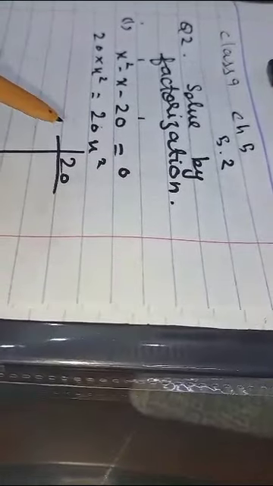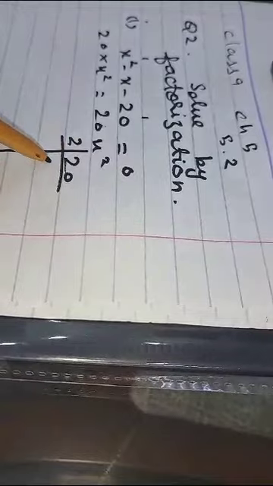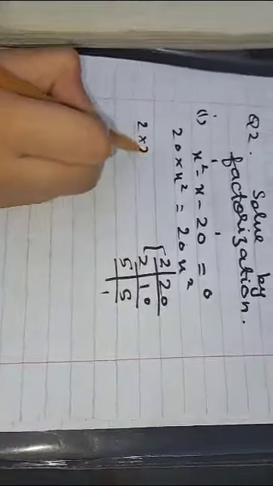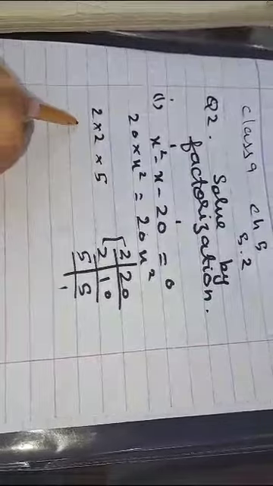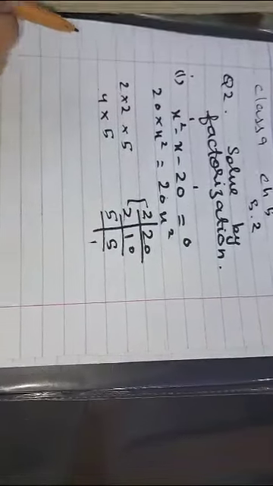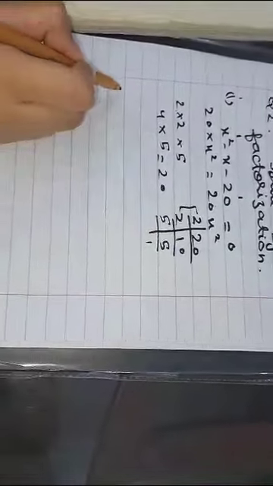In the factors you will make, so you will understand better. 2 tens are 20, 2 5s are 10 and 5 1s are 5. Now if you do this, 2 multiplied by 2, 2 multiplied by 2 and 5. 2 multiplied by 2 is 4 and 5. So if you just see 4 into 5, 20 also.